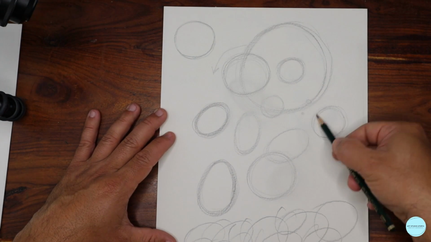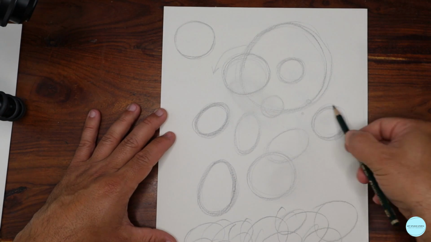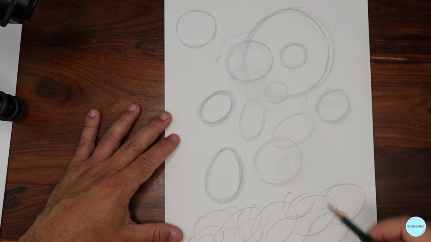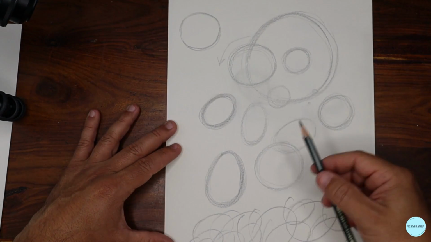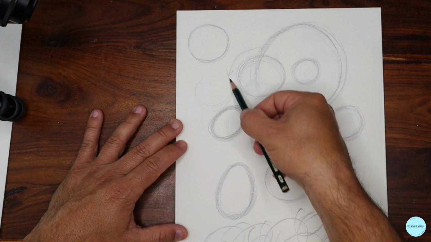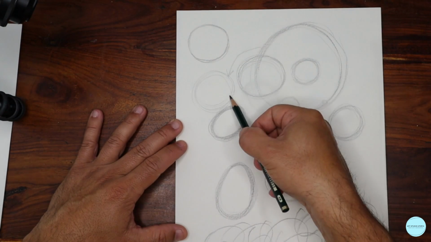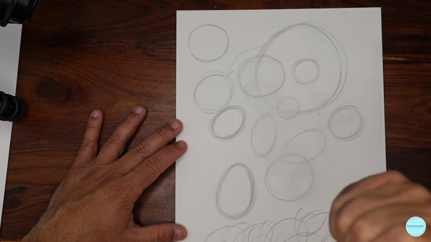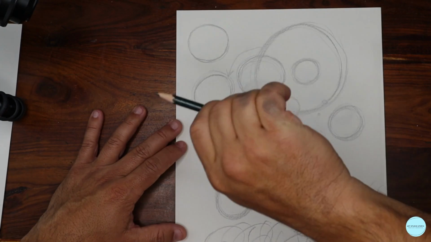So now I'm ghosting, and I'm, again, paying attention to shoulder, elbow, wrist, finger movement. And you could create beautiful compositions. Now, the other thing is, if you're like I am, leaning your hand on the paper, this is going to happen.